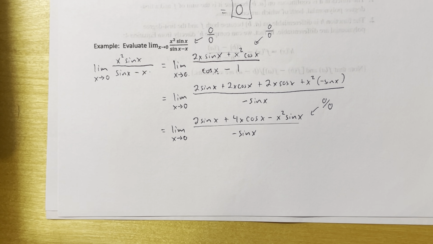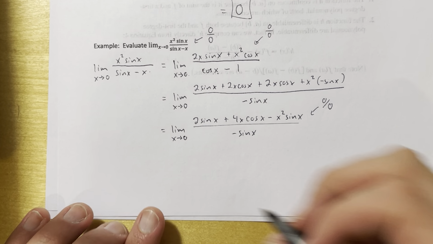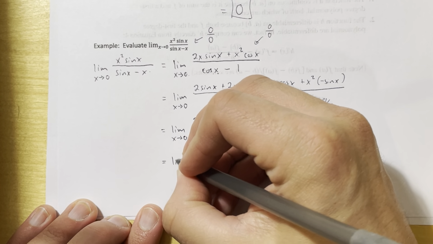Now, don't worry. This is fairly common with these problems. You may have to use L'Hopital's rule multiple times. It's not necessarily implying that this is just going to happen over and over and over again and never stop. So let's try it one more time and see what happens.